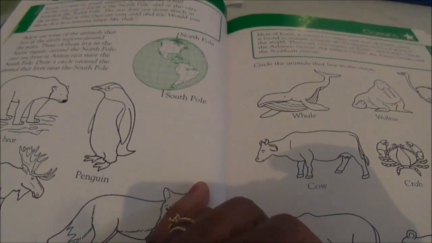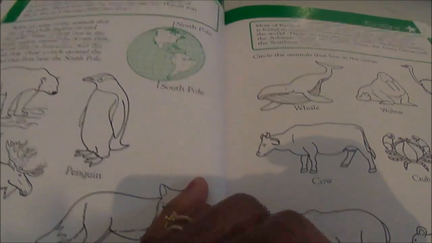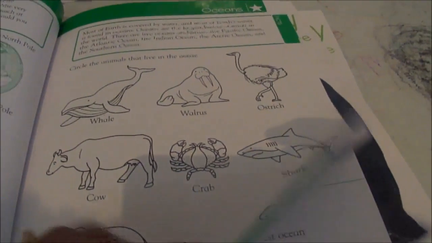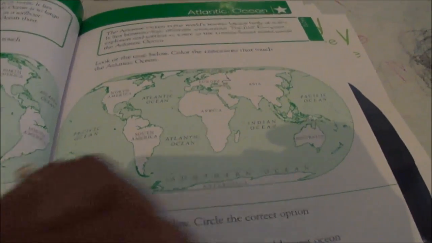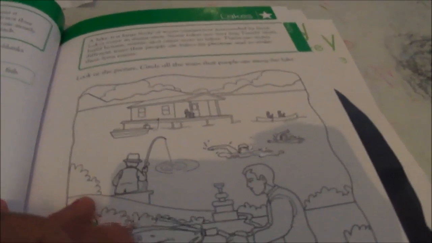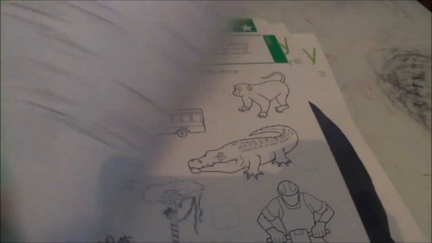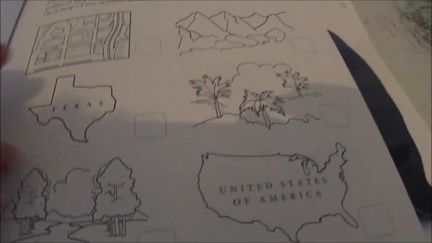But there we go. Planet Earth, North Pole and South Pole, so the animals of each pole. Oceans, animals that live in the ocean, which we've already been delving into some of that. Broken up: lakes, islands, mountains, hills, jungles, and then political maps. And of course, they know Texas because that's us, but not a whole lot.